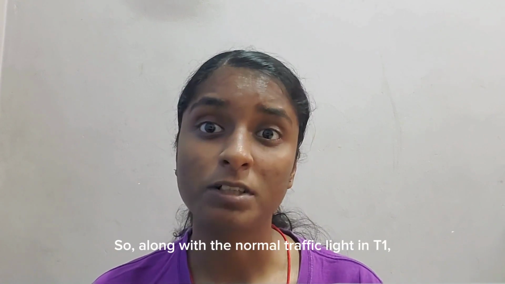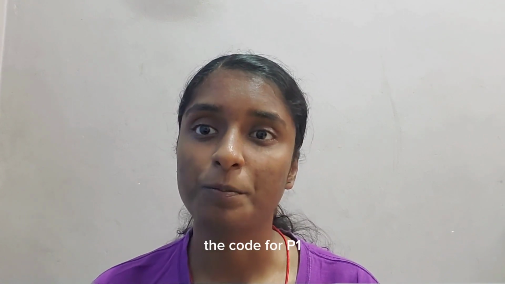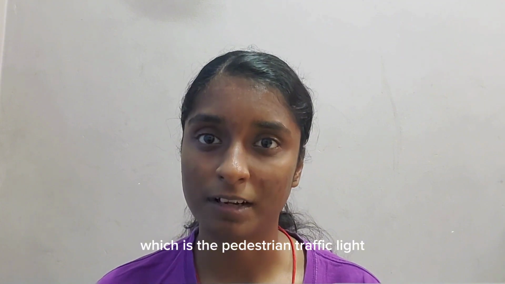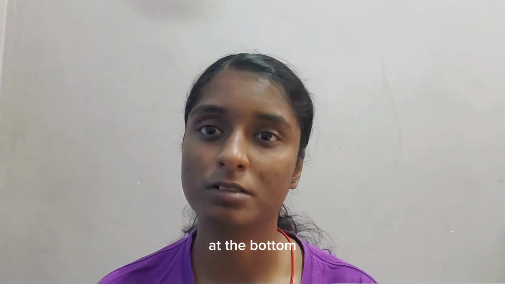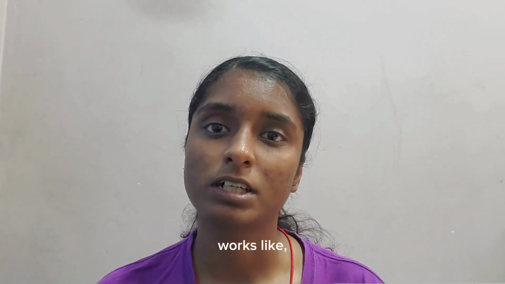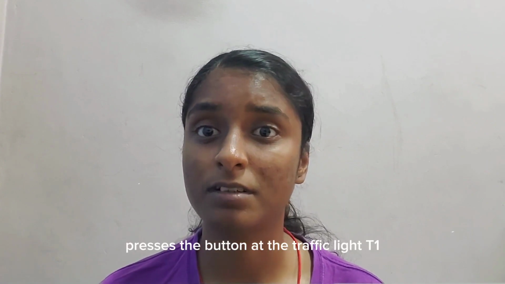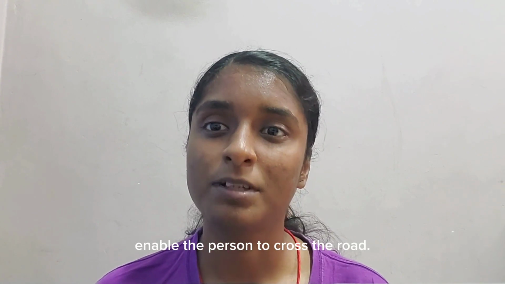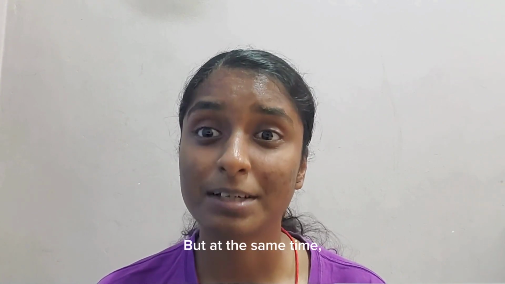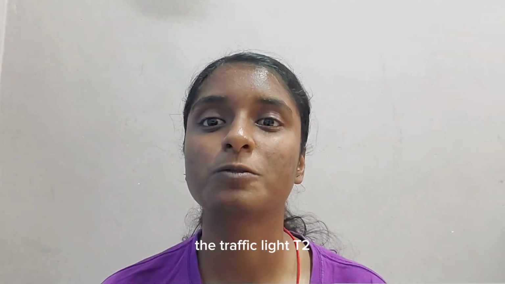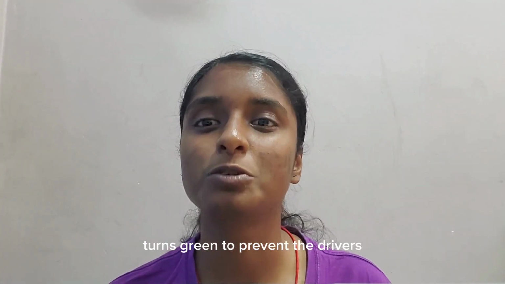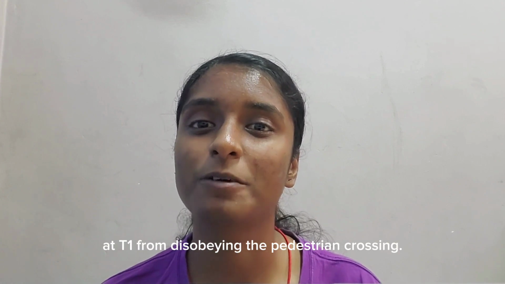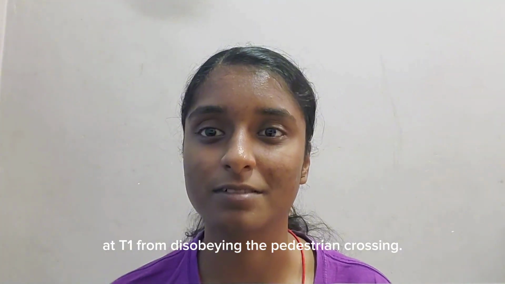So along with the normal traffic light T1, the code for P1, which is the pedestrian traffic light to cross the road at the bottom, works like this: when a pedestrian presses the button at the traffic light T1 to cross the road, which is key 4 on the keyboard, P1 turns green to enable the person to cross the road. But at the same time, the traffic light T2 for the road on the right turns green to prevent the drivers at T1 from disobeying the pedestrian crossing.